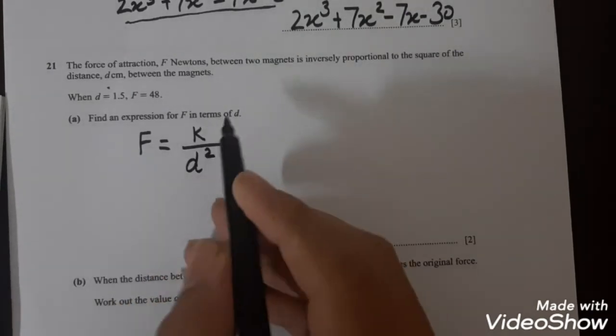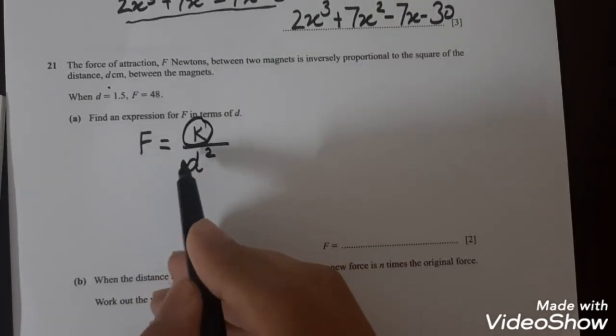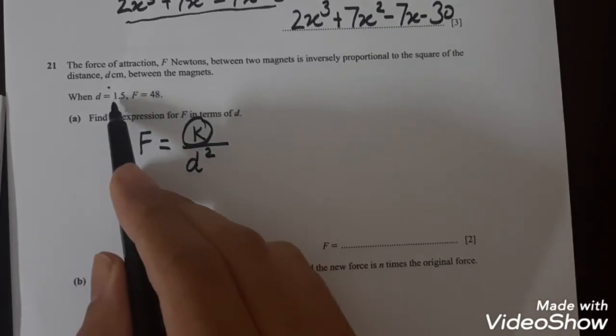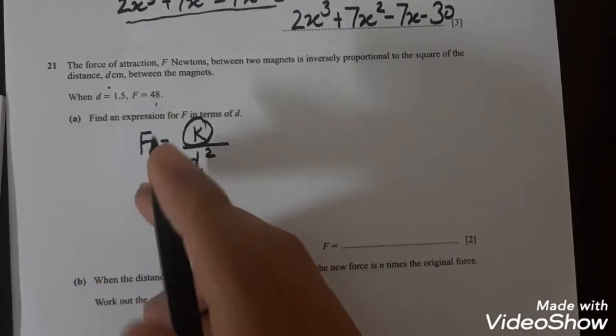So first we have to calculate the value of K. When d is 1.5, F is 48.